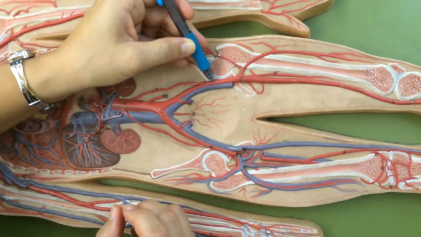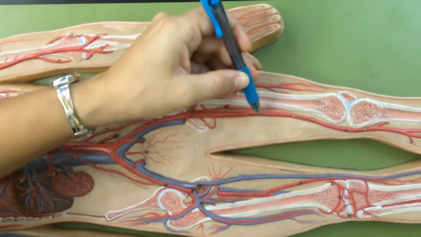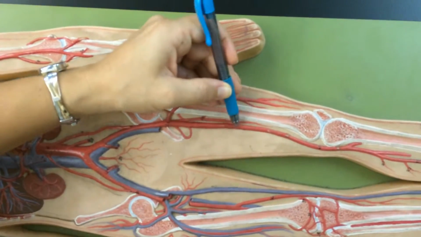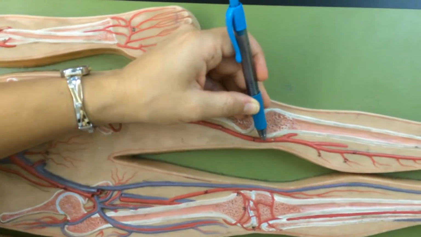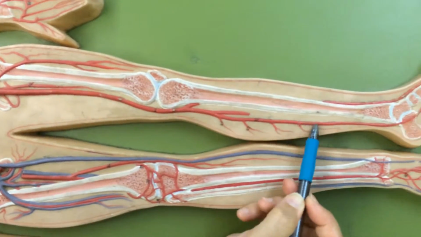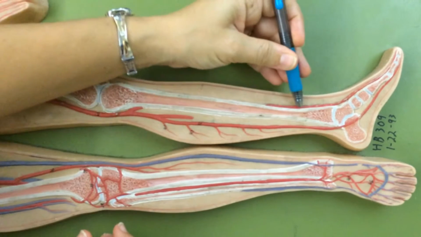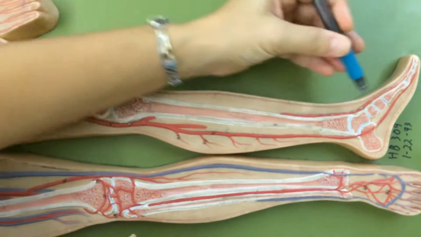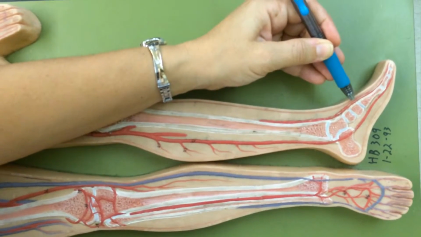When you go here, the external iliac artery becomes the femoral artery because it's next to the diaphysis of the femur. When you go behind the knee, this is the popliteal artery. When you come here, you have the posterior tibial artery and the anterior tibial artery, because that's the tibia. And then here is the dorsalis pedis artery.